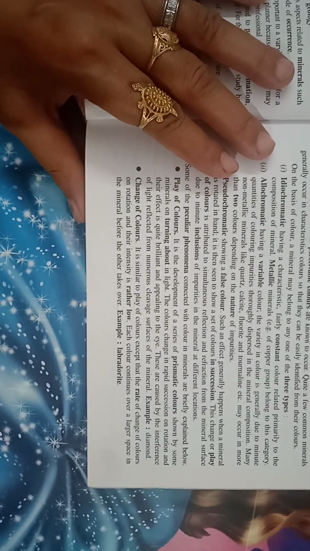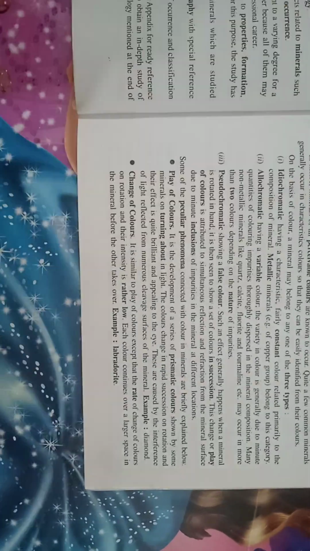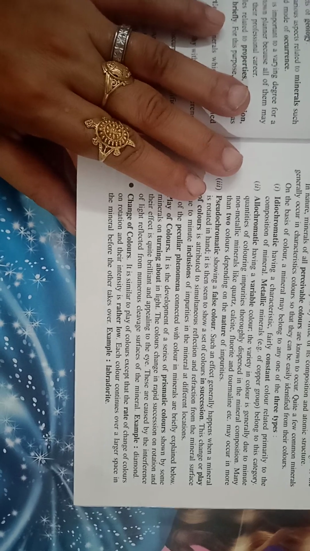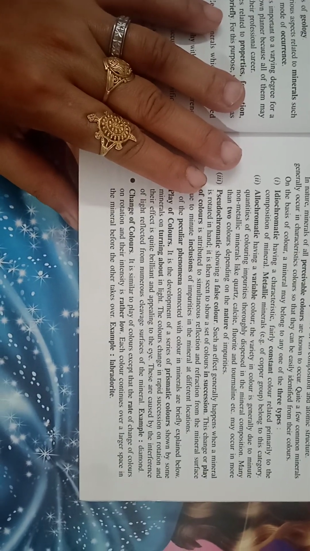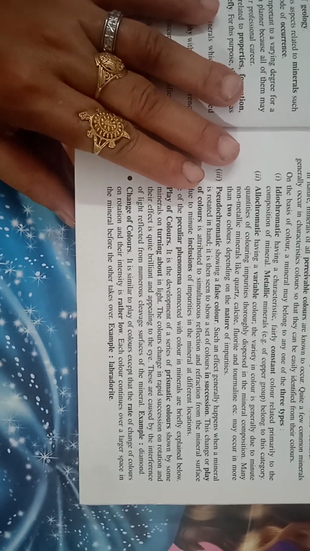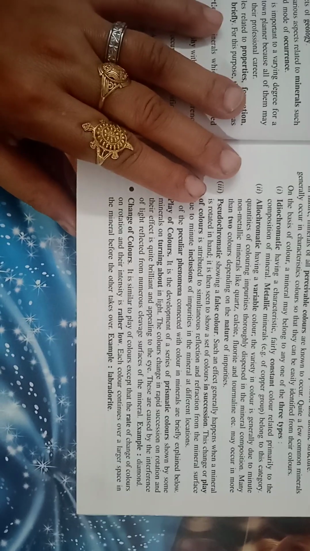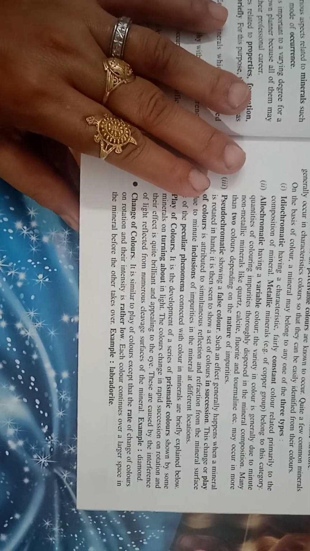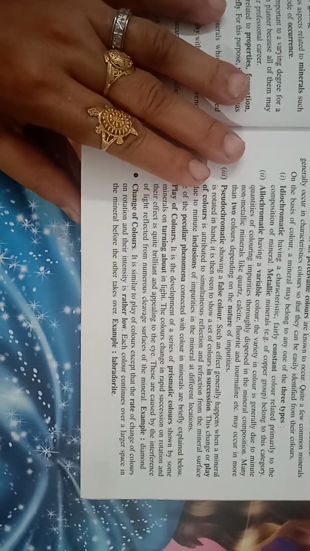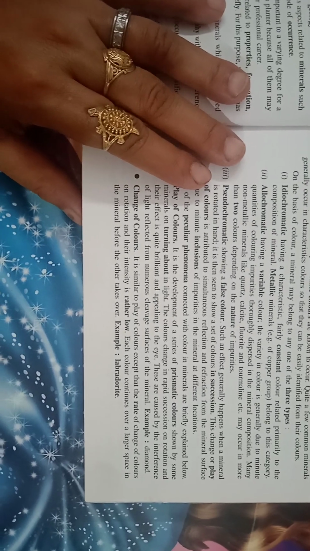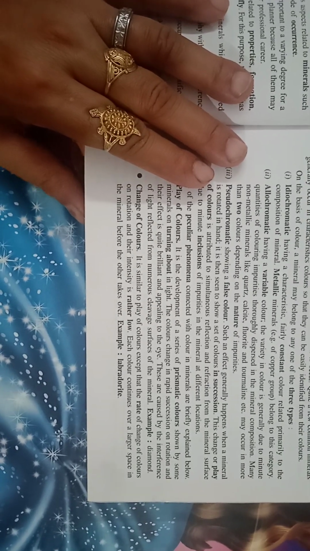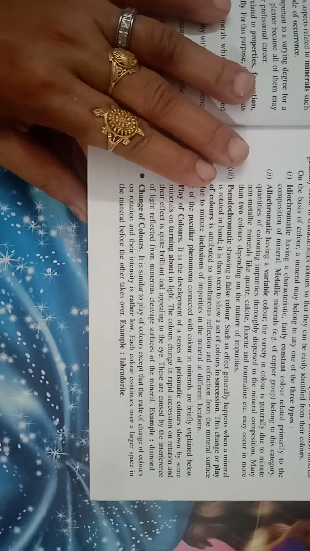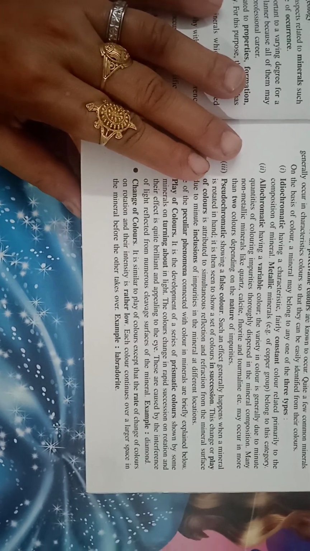Ideochromatic: having fairly constant colors related primarily to the composition of minerals. Metallic minerals, for example the copper group, belong to this category. Allochromatic: having a variable color. The variety in color is generally due to minute quantities of coloring impurities thoroughly dispersed in the mineral composition.